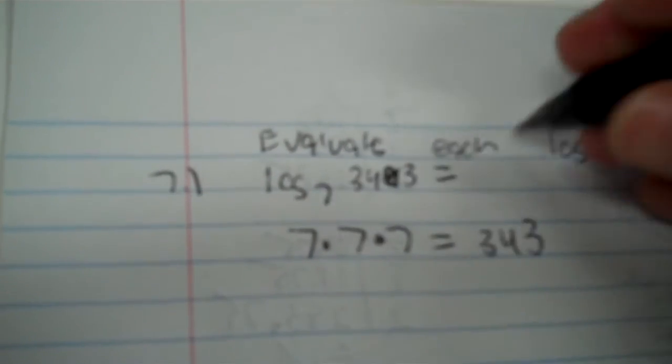Okay, so number 7, we've got log base 7 of 343, and it equals, okay, 343. So again, start multiplying 7s. 1 times 7, that's 7, times 7, that's 49, times 7, that's 343 right there, okay? That's the 3 factors of 7, so 3 is the answer.